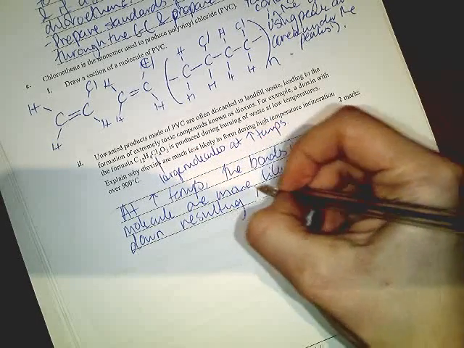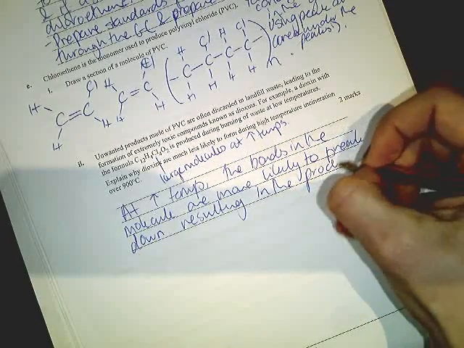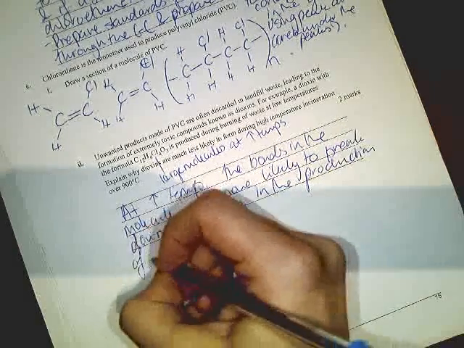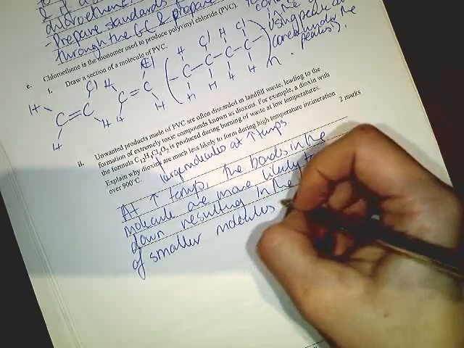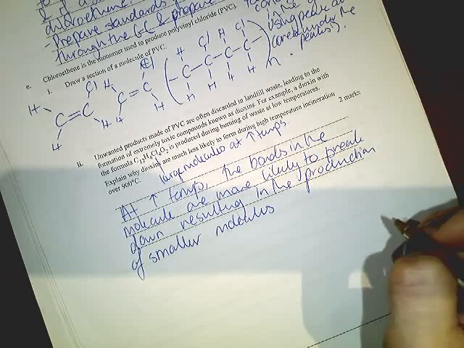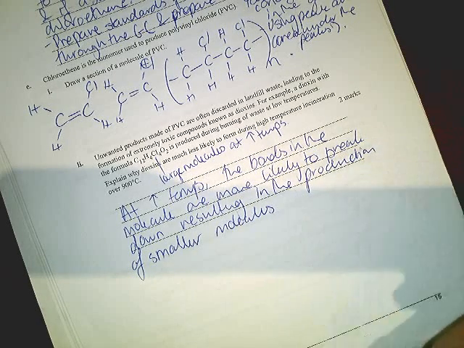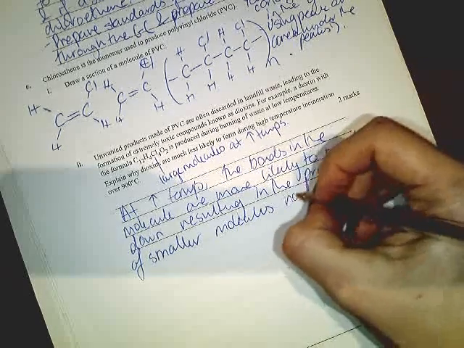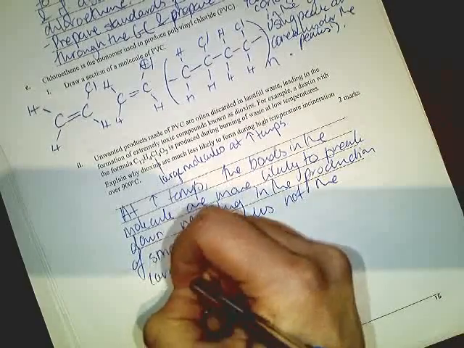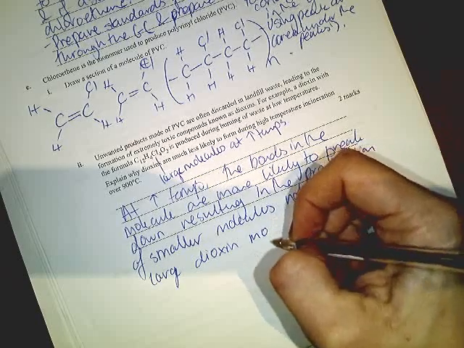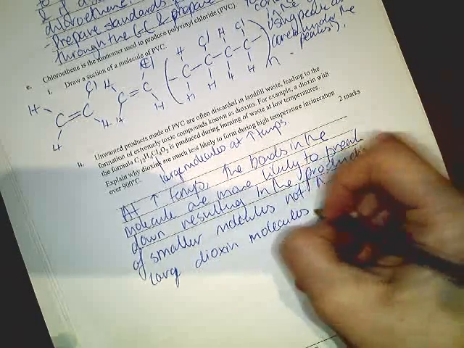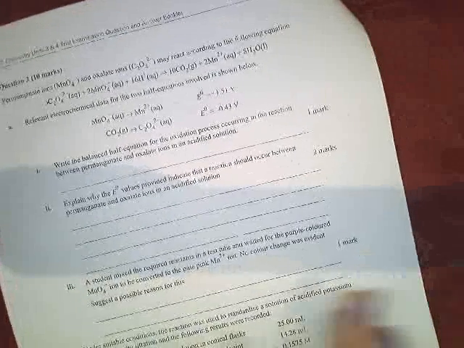resulting in the production of smaller molecules, and that's pretty much it, not the large dioxin molecules, or not large molecules like dioxin. Okay, so this one, question 2.